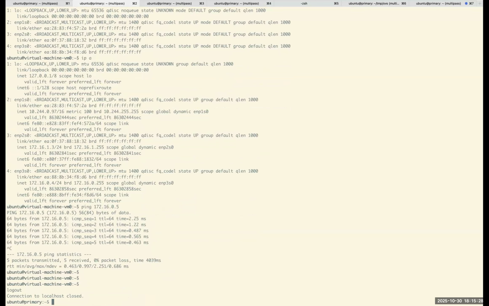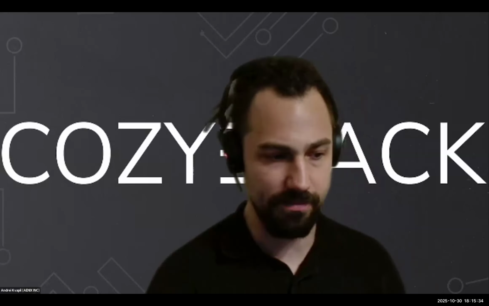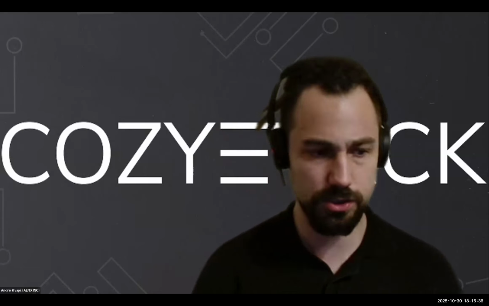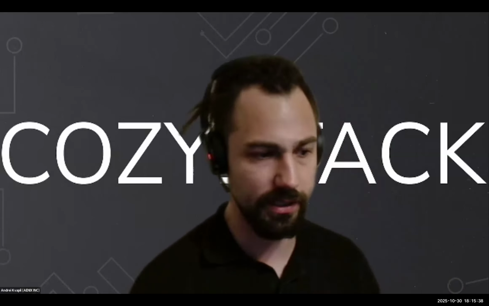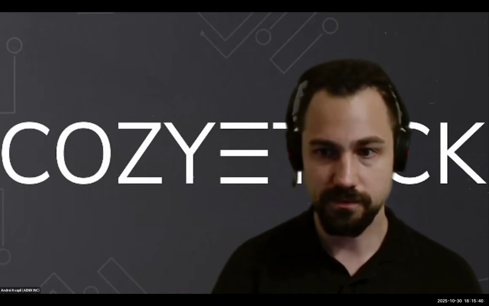So that's almost it. Just a quick overview of how it works and how it looks. Looks so cool. Thank you for the demo. Could you please also show how the pod looks like? Pod of the virtual machine, you mean?